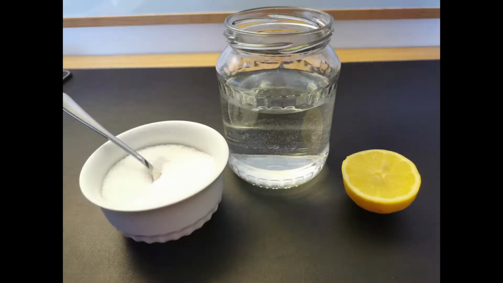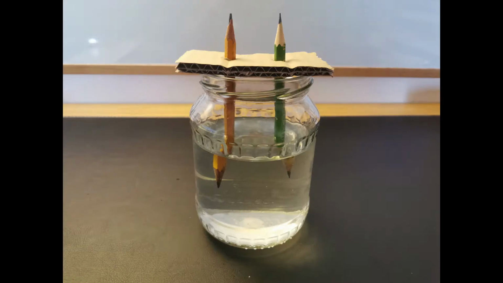First, we prepare the electrolyte, aqueous sodium chloride solution. Pour water into our glass, mix 2 teaspoons of table salt and a few drops of lemon juice. We connect the pencil or carbon electrodes to the opposite poles of the battery using wires. Insert the electrodes into the solution so that they do not touch each other.